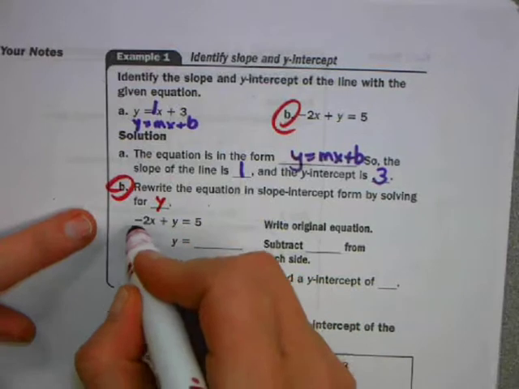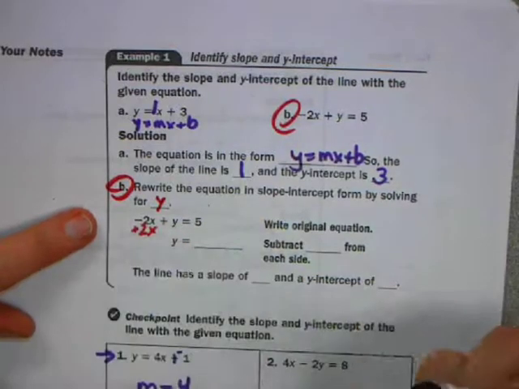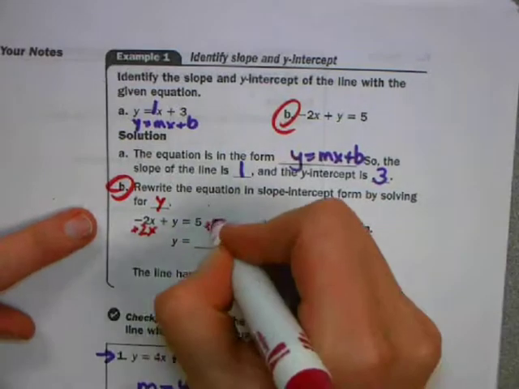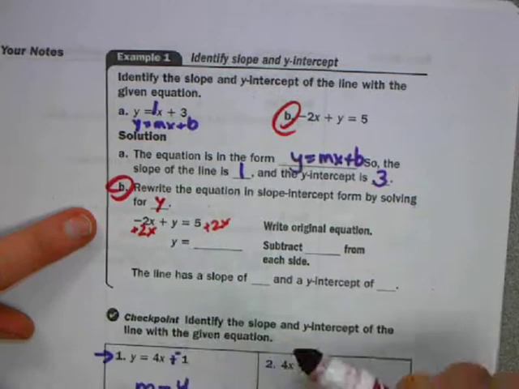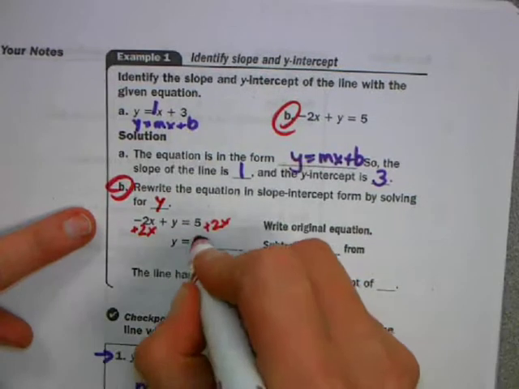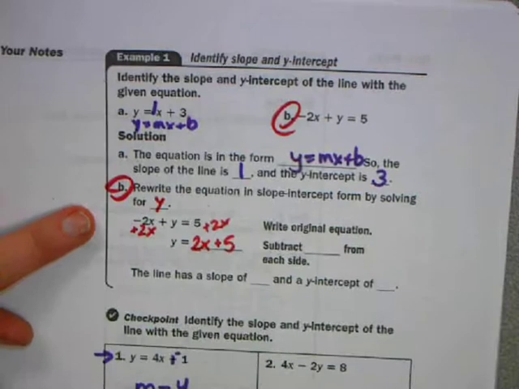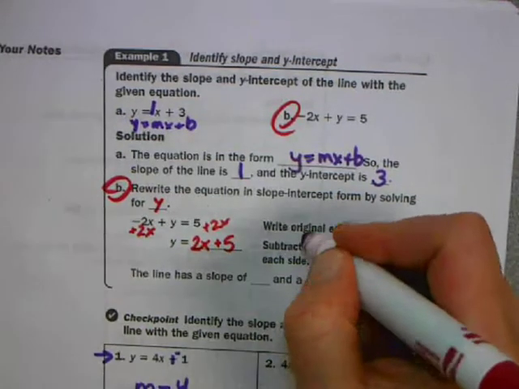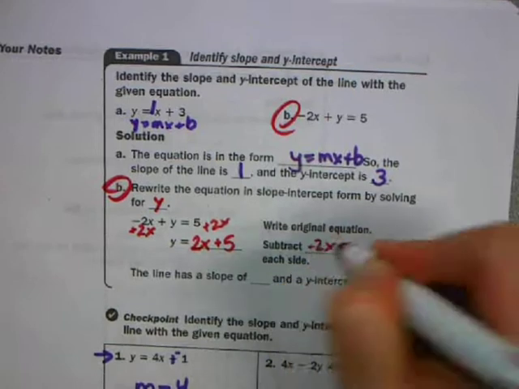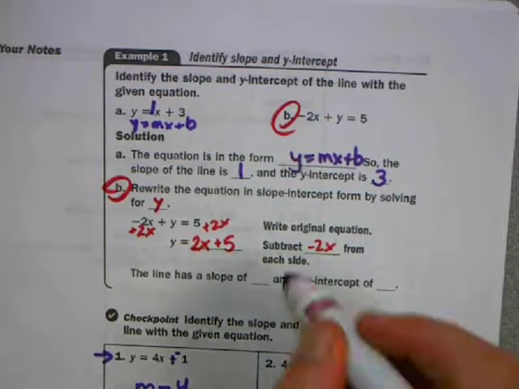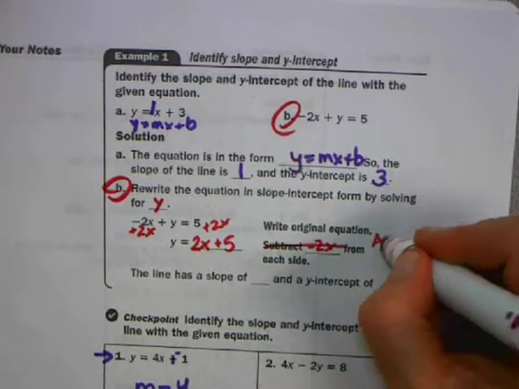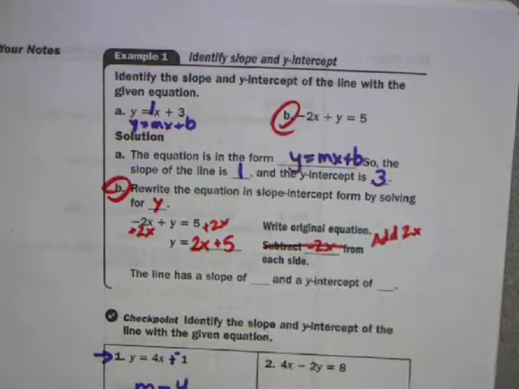What's happening? Negative 2x is being added. So what's the opposite of a negative? Positive. Those two are not like terms, and now you can see why before I always wanted you to write the x term first. You write the x term first, so it's in slope-intercept form. Their notes over here are subtract negative 2x. That's kind of confusing, so I don't really like subtract and negative. We're just going to say we added 2x.